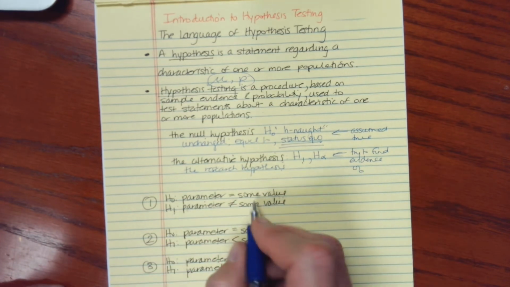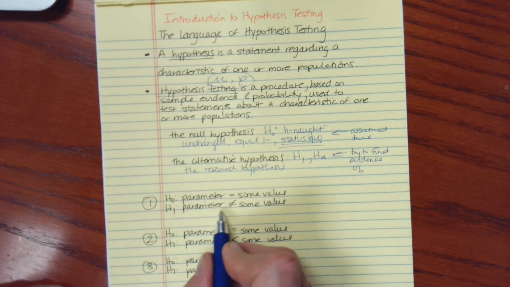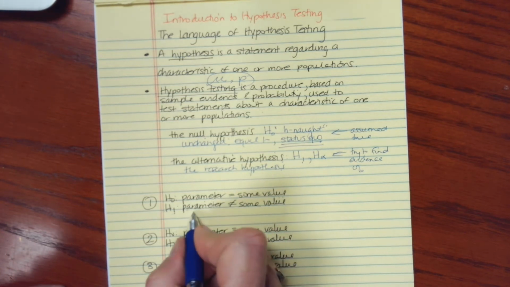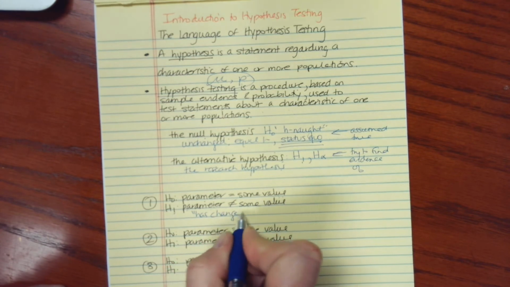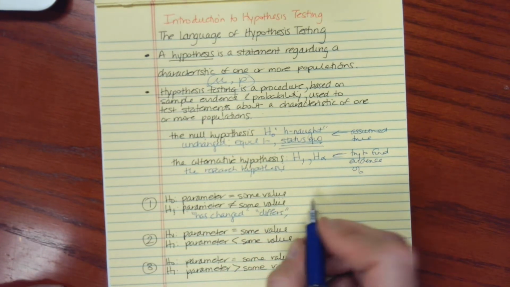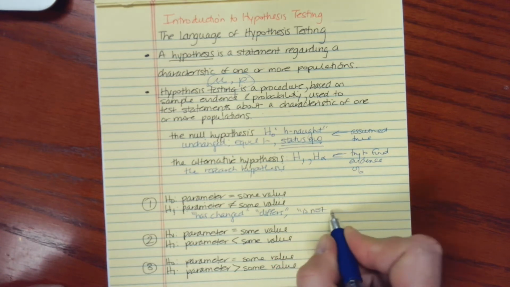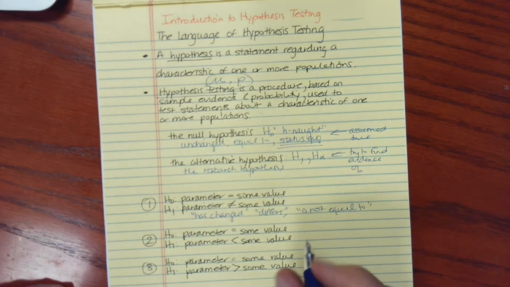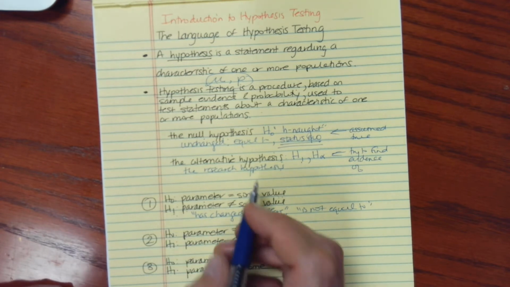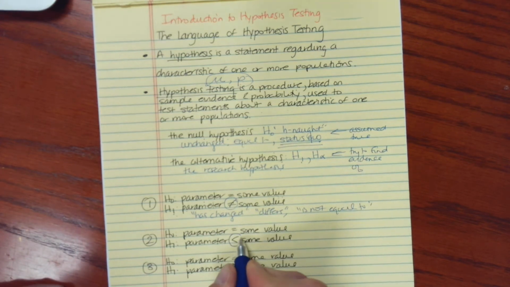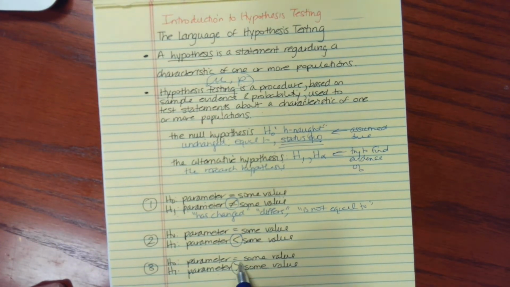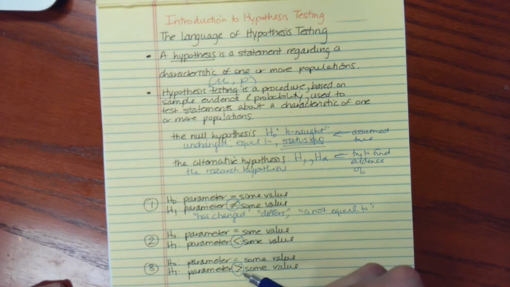Oftentimes, when you're looking for language that would indicate that you should set up an alternative hypothesis with a not equal sign, you might see language like has changed, or just differs, or simply, is not equal to. Another option, and the change here that you're seeing in each of these is always in the alternative hypothesis, in the H1. Here you're seeing a does not equal statement. Here you're seeing a less than statement. The parameter is less than some value, and here the parameter is greater than some value. So we can have not equal to, less than, or greater than.